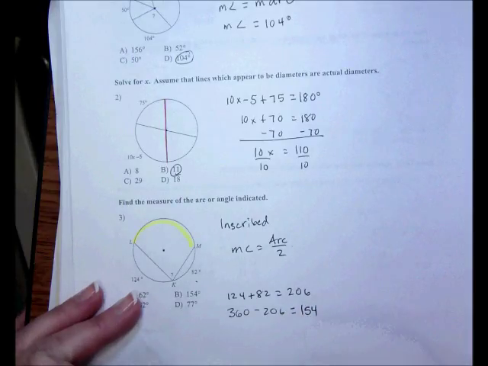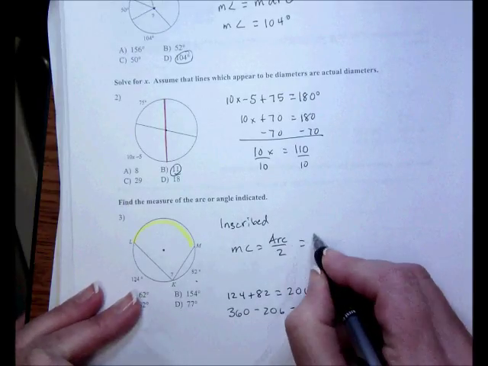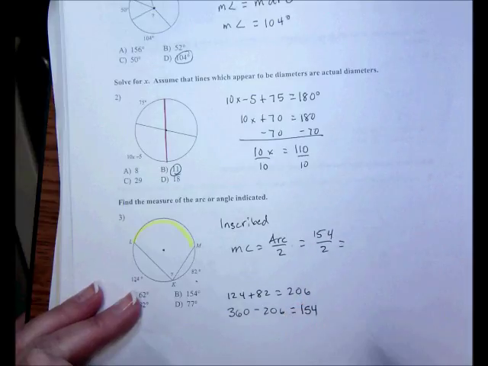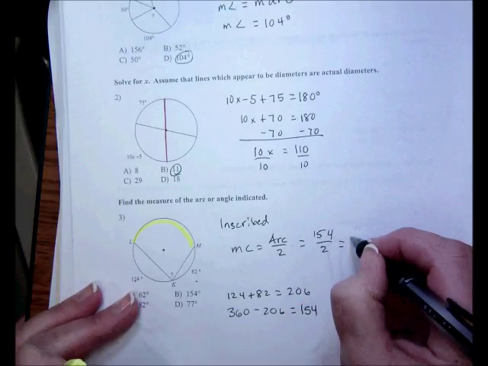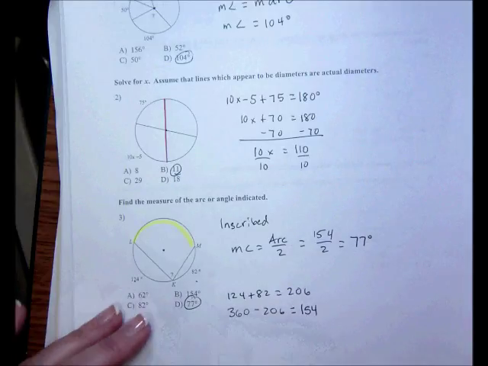So my answer is 154. So then I plug in 154 divided by 2, and I find that my angle measure is 77.